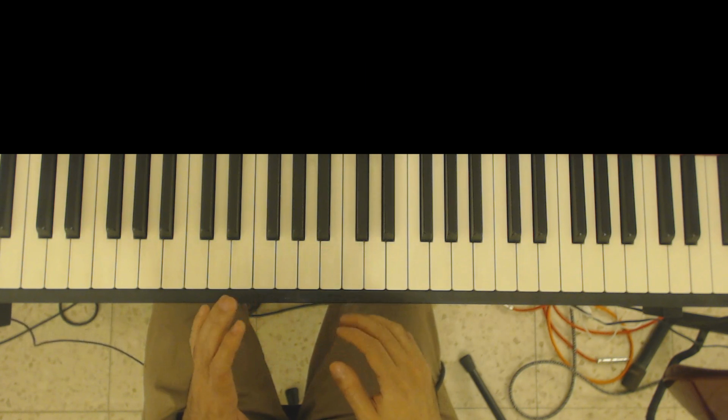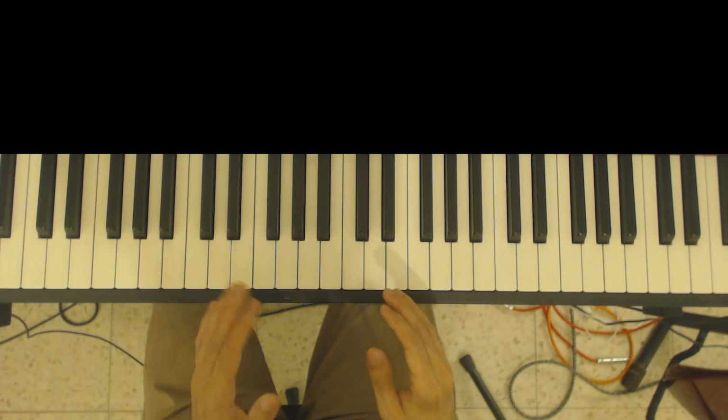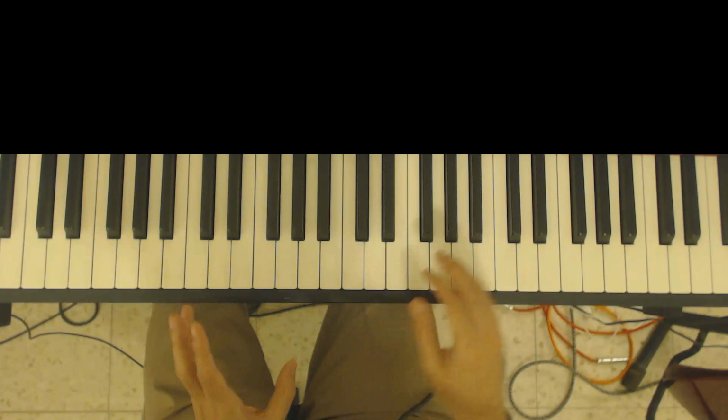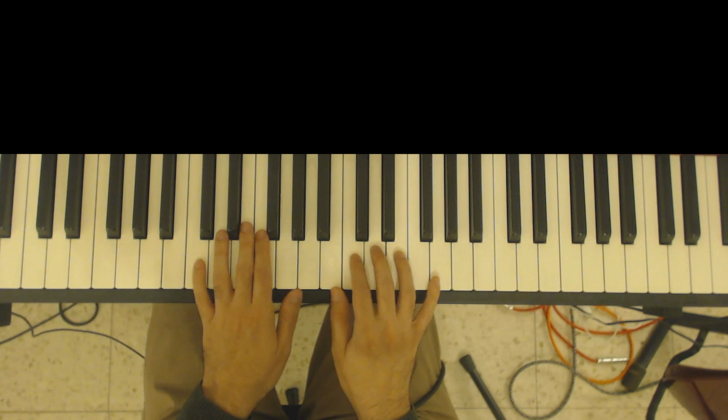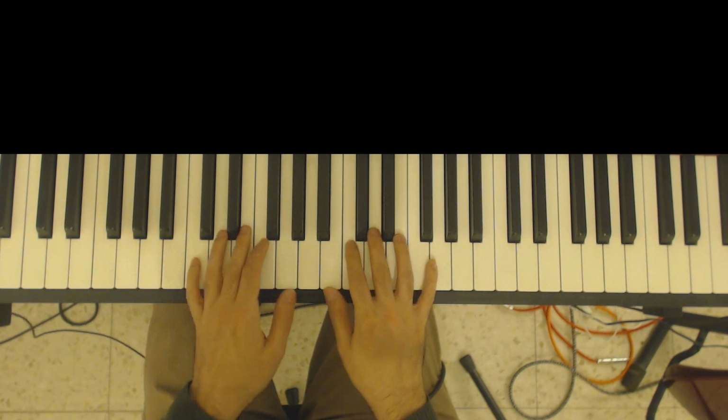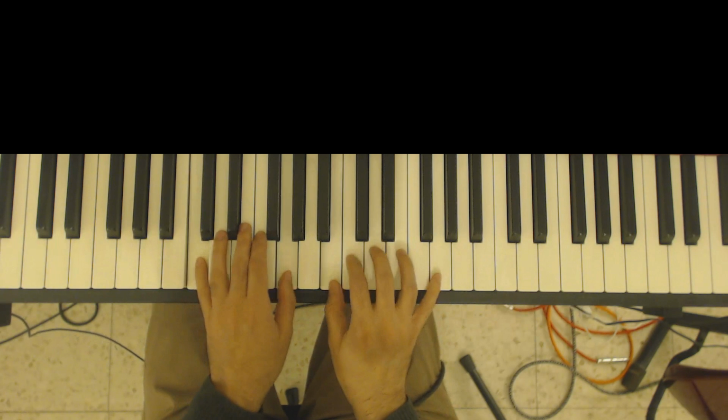Cluster voicings tend to sound really good on electric pianos and strings. So I'm going to switch to an electric piano, and just playing a few, I think you'll get the idea.